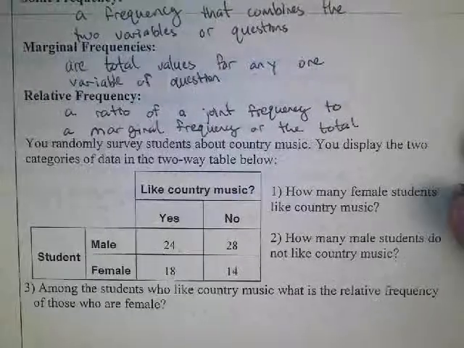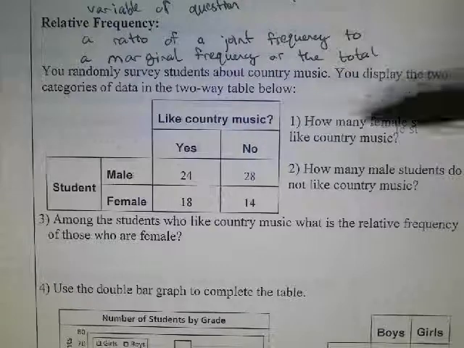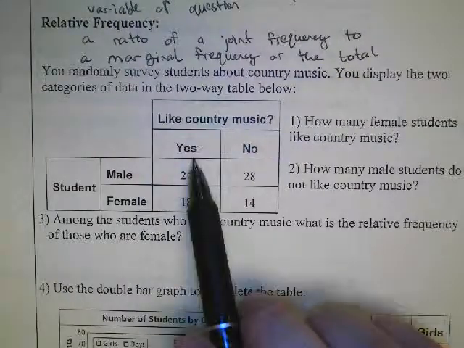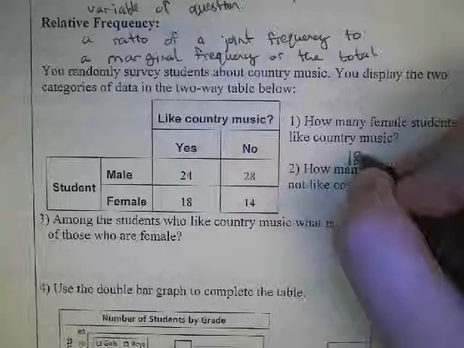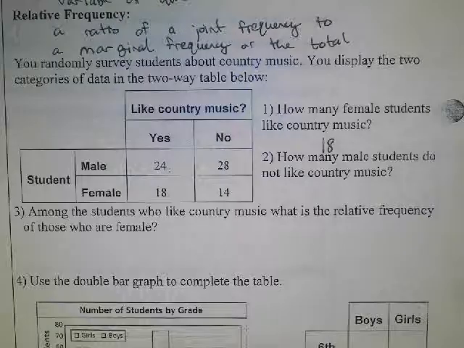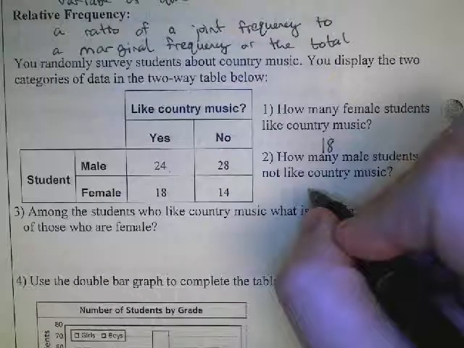Okay, so let's start diving into some of these problems. We're using this table. How many female students like country music? So we're looking at female, and yes, they like country music, so we would say 18. How many male students do not like country music? So we're looking for the male category and just the do not, so we would say 28.